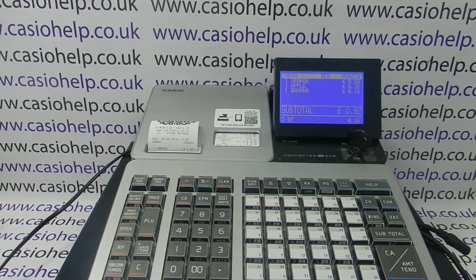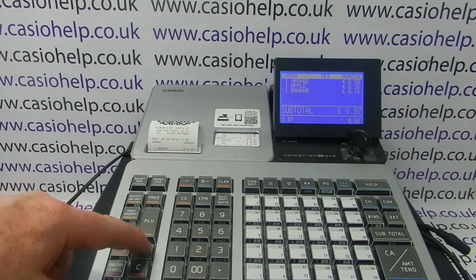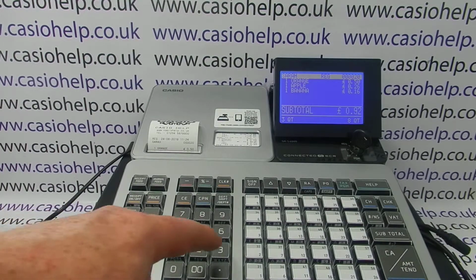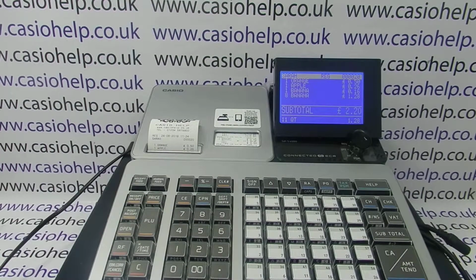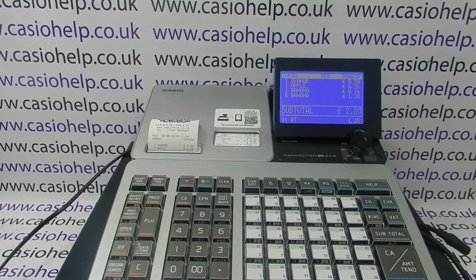If you've sold a large amount of a particular PLU, then to save typing it in over and over again, you can hit the quantity, press your multiply button and then enter your PLU. So that was quantity, so 8, then times, and then the PLU, to sell 8 bananas.